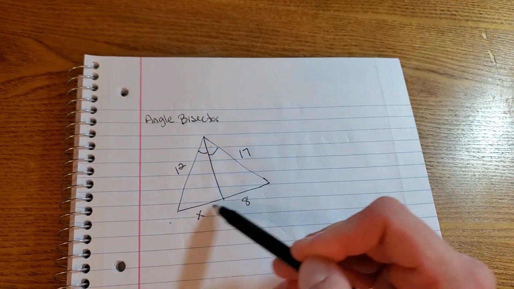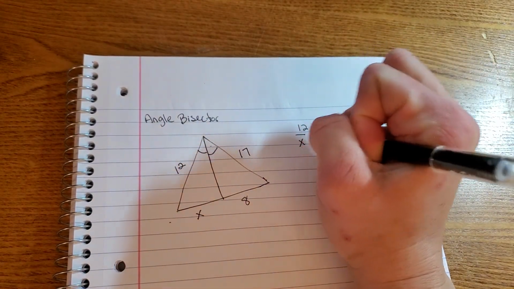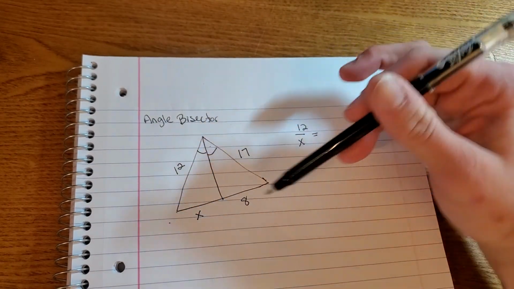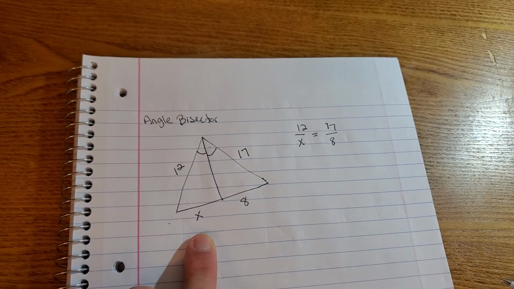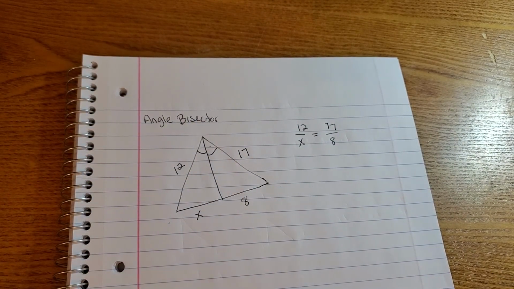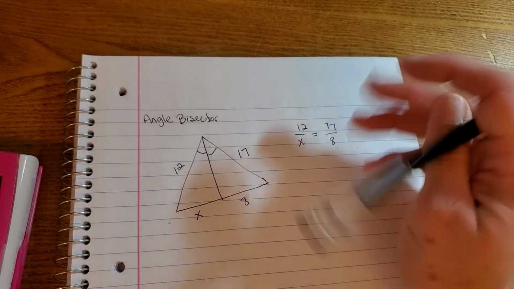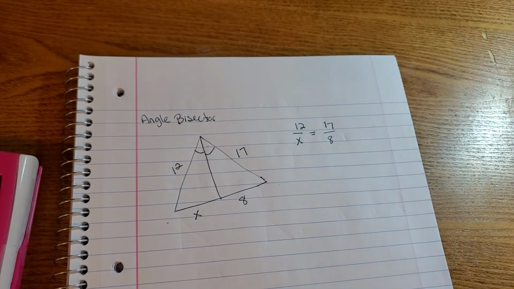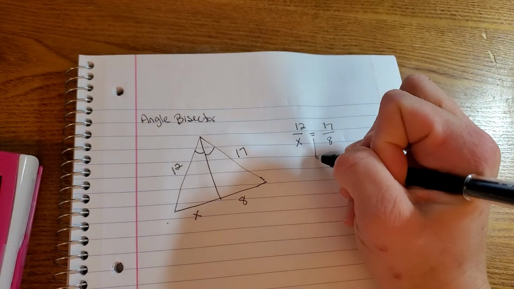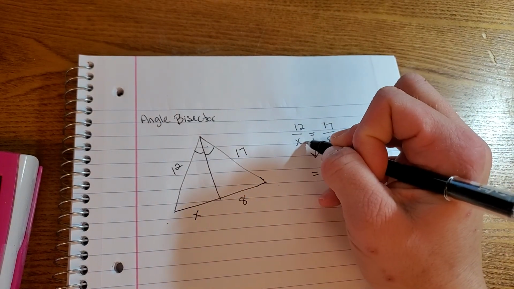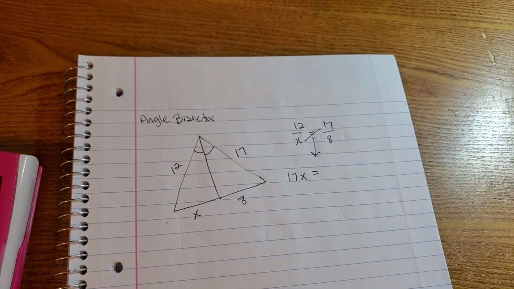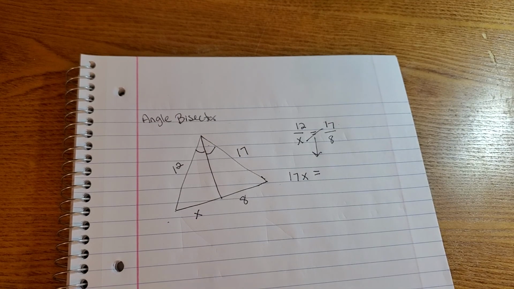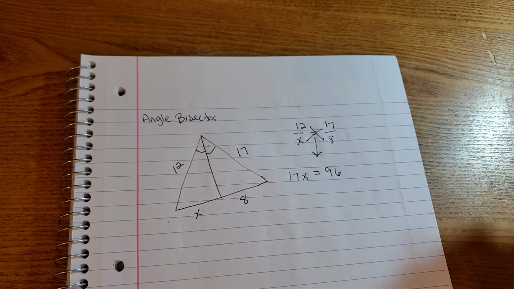We can say side over part, 12 over x, equals side over part, 17 over 8. So I took side over part equals side over part. Now we're going to go ahead and cross multiply. So we'll bring down the equal sign here, and then I'm going to cross. 17 times x is 17x. If you want 12 times 8, we're going to get 96.